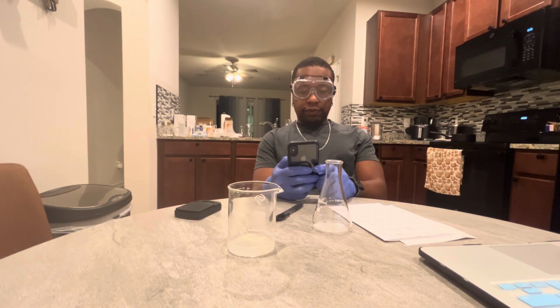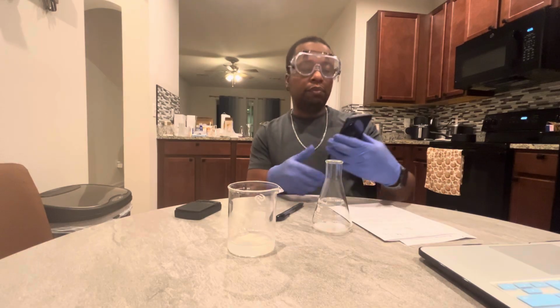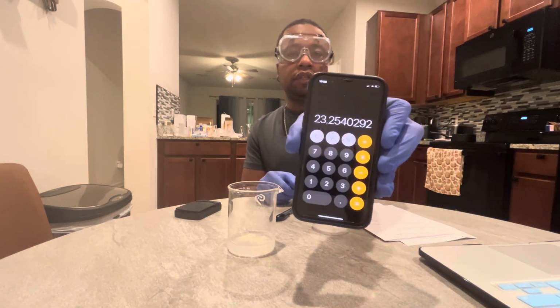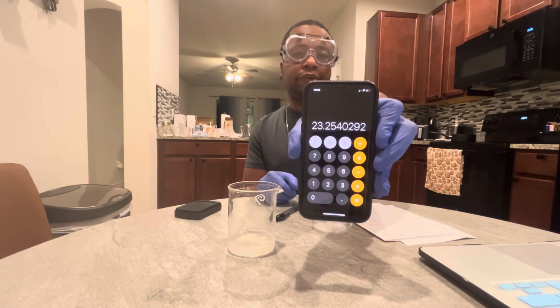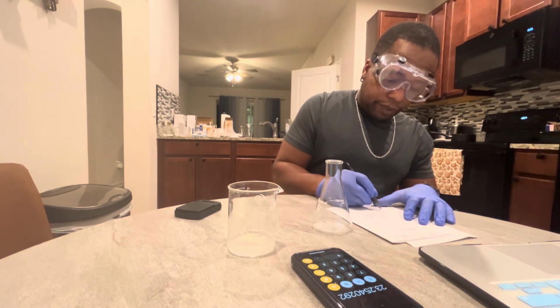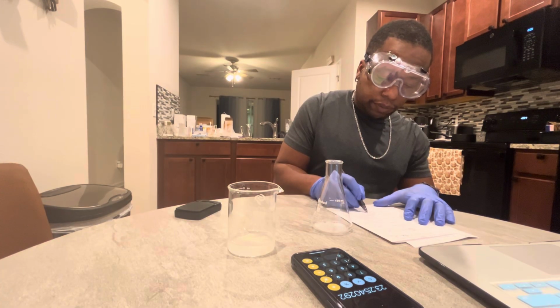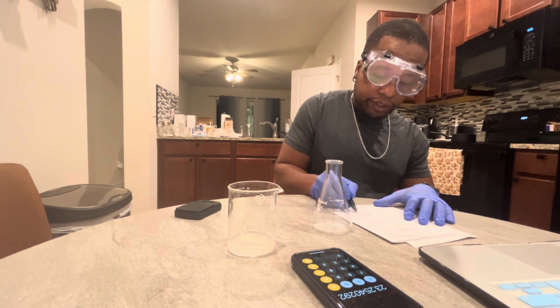So 3.03 divided by 13.03 times 100 is 23.25%. The mass percent is 23.25% of salt.